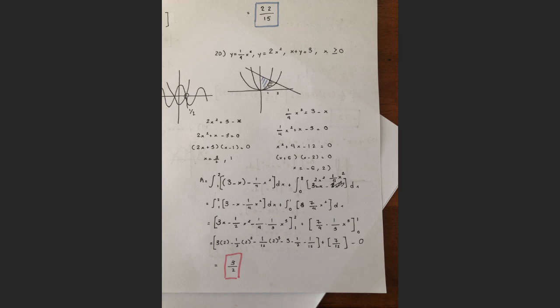And from there, I find the area. The upper limit and lower limit are 2 to 1, because the graph is separated into 2 parts. And for the second one, you add 1 to 0. And then you plug in the upper function and lower function, and the same for the second part. And then you find the antiderivative of it.